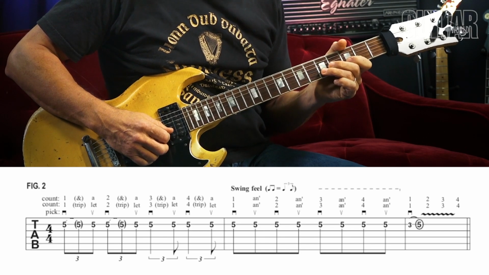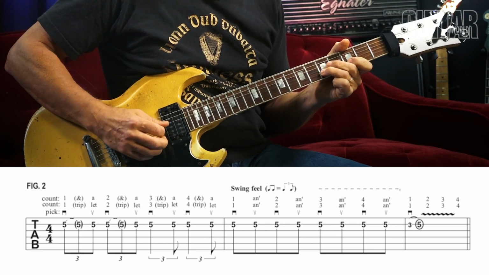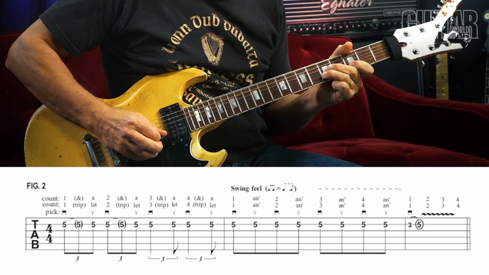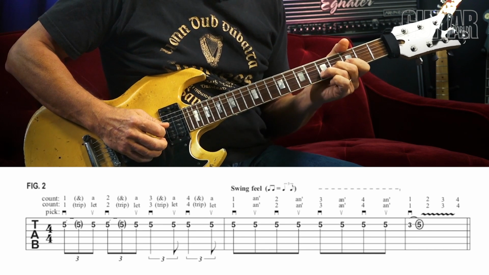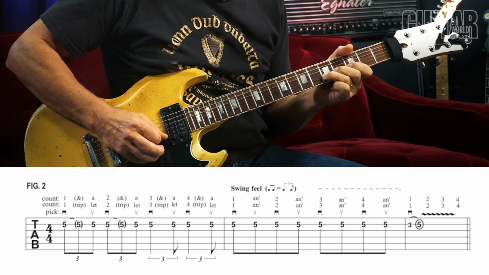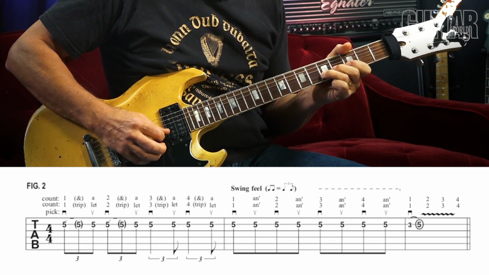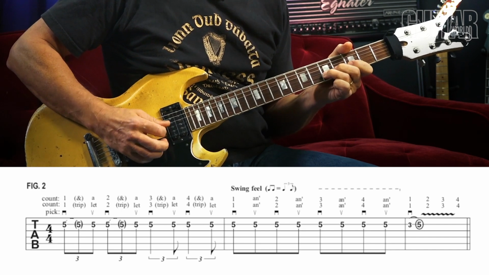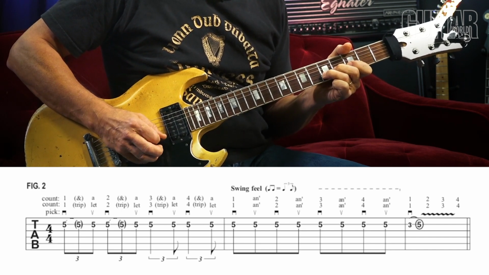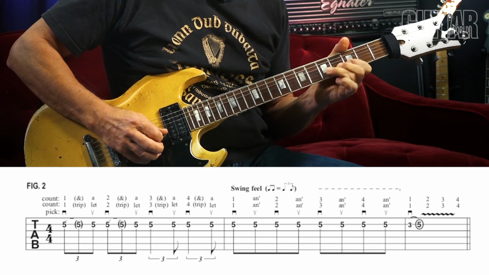1 and a 2 and a 3 and a 4 and a 1 and a 2 and a 3 and a 4 and a 1 and 2 and 3 and 4 and 1, 2, 3, 4. 1 triplet, 2 triplet, 3 triplet, 4 triplet, 1 and 2 and 3 and 4 and 1, 2, 3, 4. Down, up, down, up, down, up, down, up.